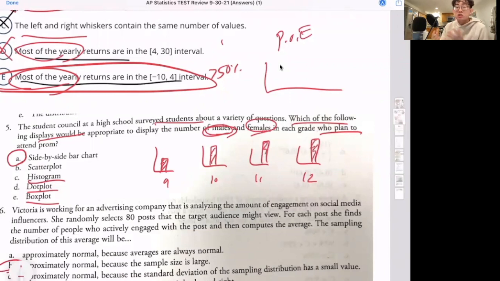But for these to be represented on a histogram, on the x-axis it needs to be a quantitative variable, like height, years, or whatever they're measuring by. And the dot plot really measures only one categorical thing. The histogram, dot plot, and box plot really don't do much. And besides, the scatter plot is measuring dots as x comma y. So if you're a freshman and plan to attend prom, what does the point 9 comma 10 represent? A freshman that represents 10?